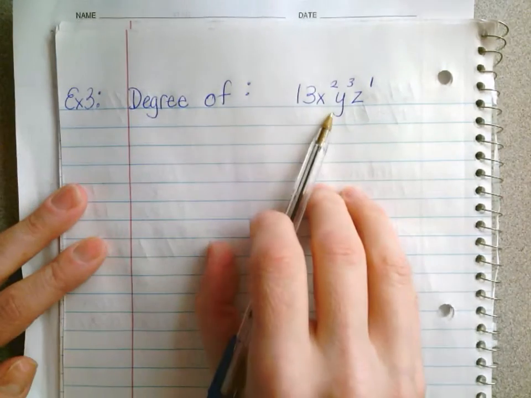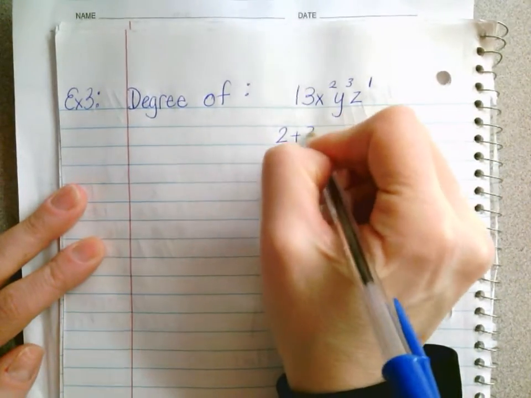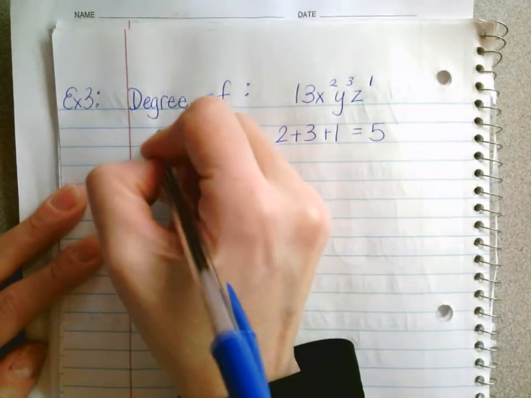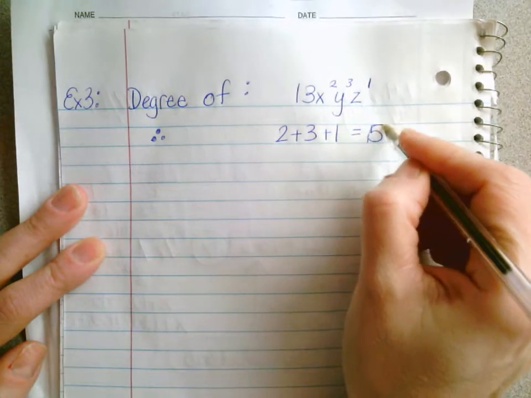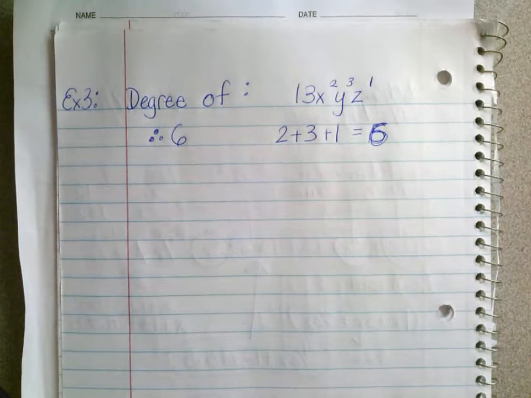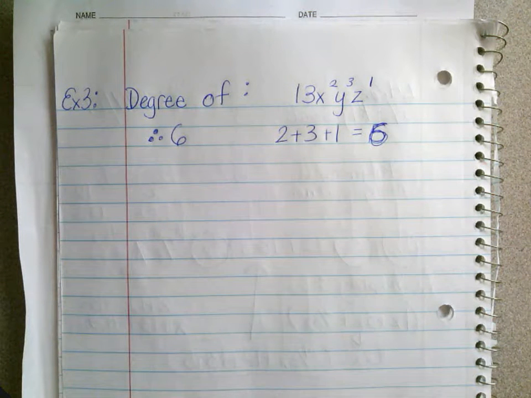To find the degree of the monomial with all these exponents, add the exponents together. Should be a 6. The degree of 13x squared y cubed z to the first is 6. The degree of that polynomial is 6.